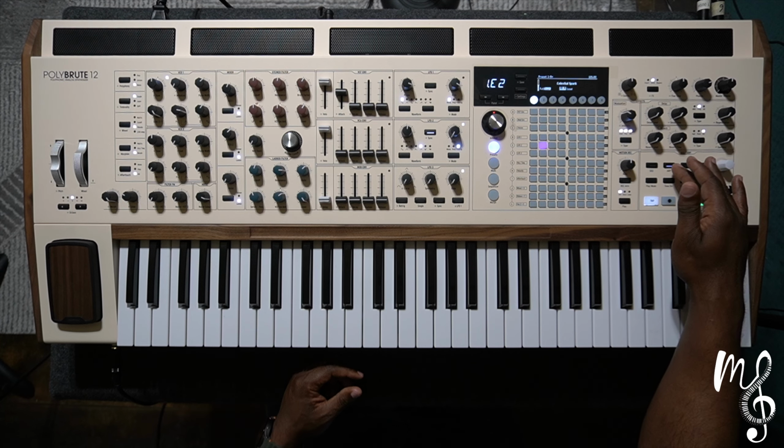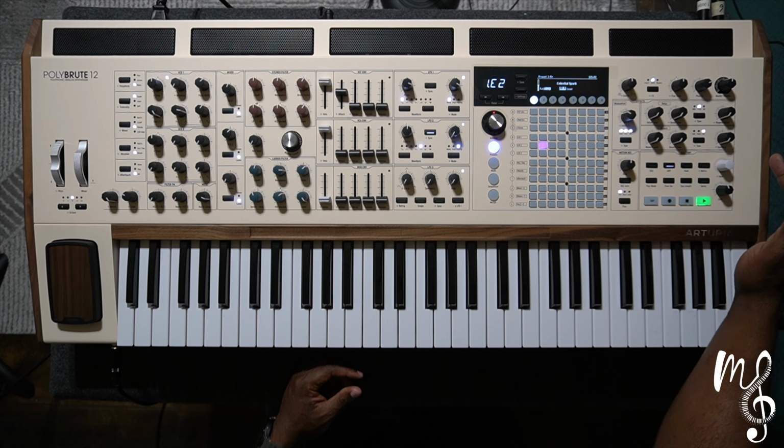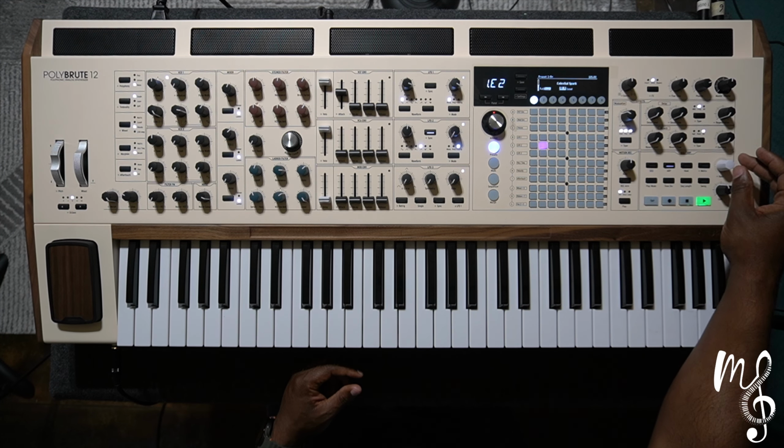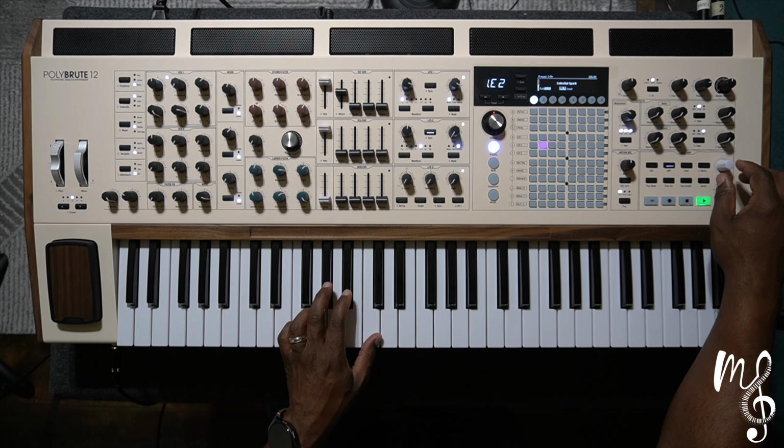Everybody knows that's the good old arpeggiator. So you have an arpeggiator function right here built into the keyboard, and there's several different functions that you have as far as that's concerned. You've got the arp function that you can press to hold it. There is a rate knob. Let's see what that does.